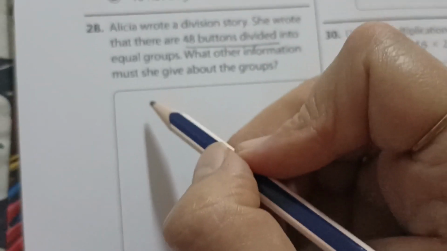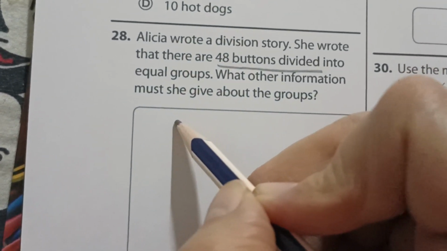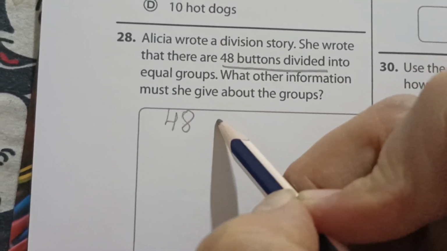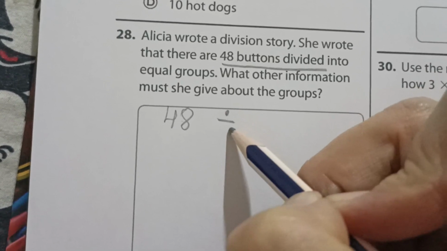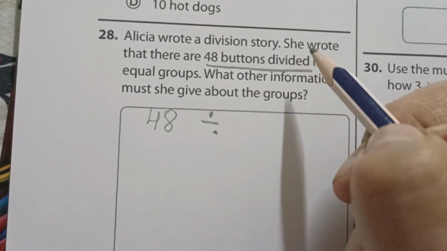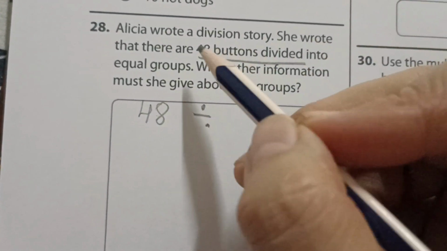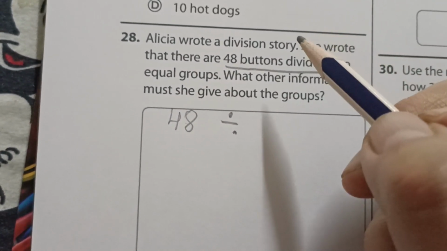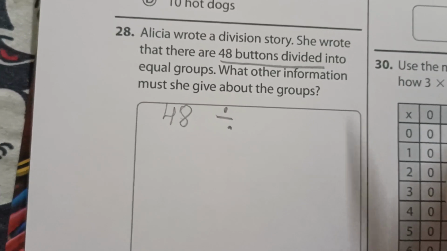So Alicia wrote a division story. She wrote that she has 48 buttons divided into equal groups. Okay. What other information must she give about the groups? If you have only one number, can you divide? Do you know divide by what?